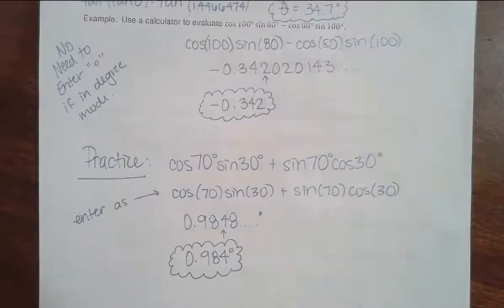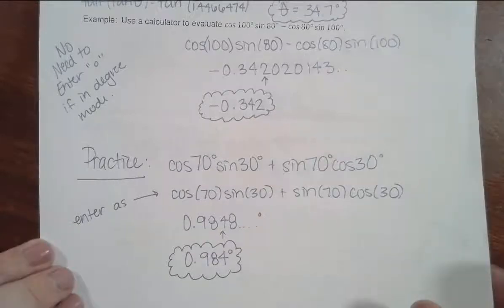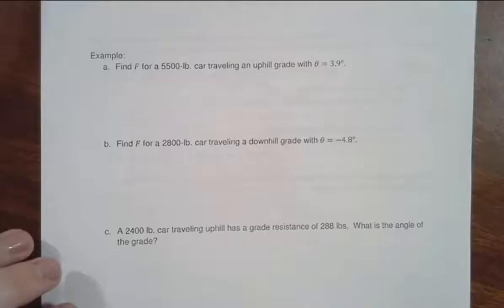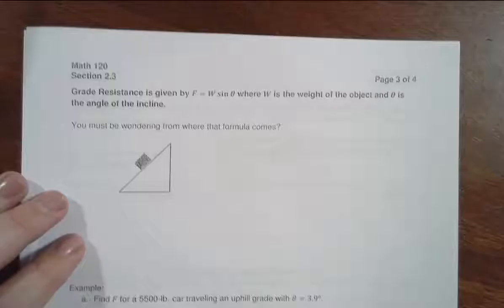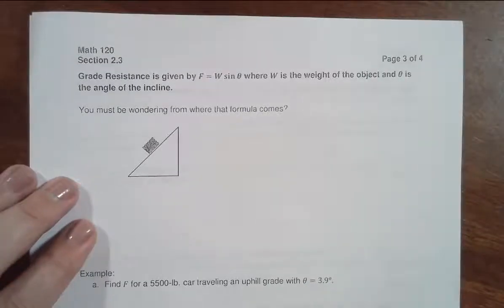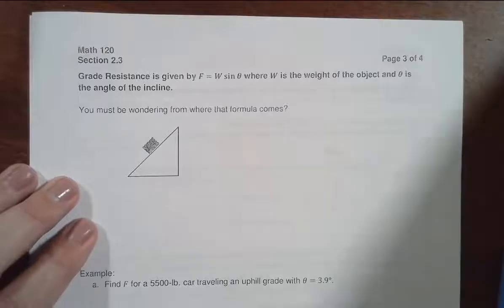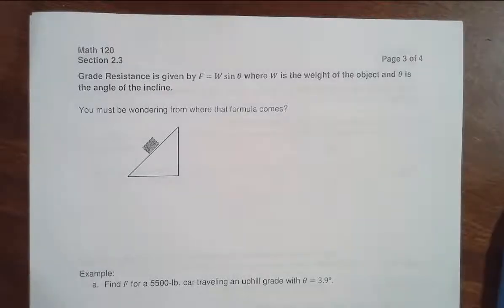All right, so the next thing, or really the last 2 things I want to talk about, are some formulas we're going to use when solving application problems. And the first one is grade resistance. Now, just know, when I test you on this, I am not going to have you memorize these formulas. I will give it to you, okay? But you need to know how to use it.